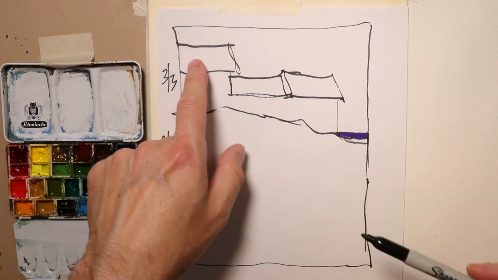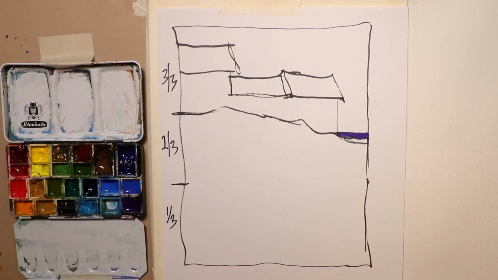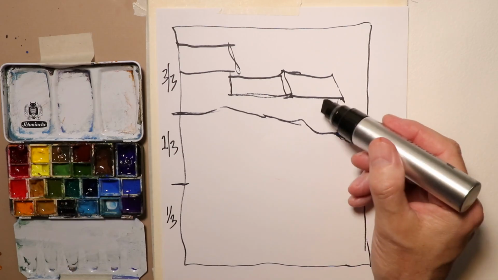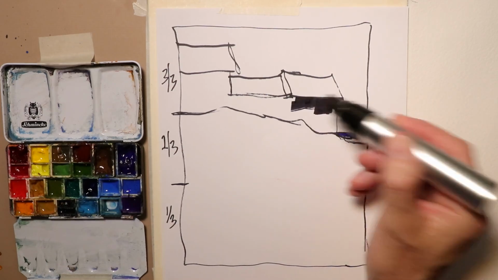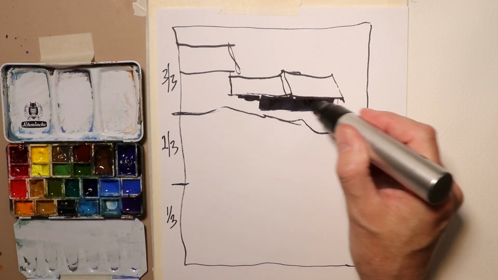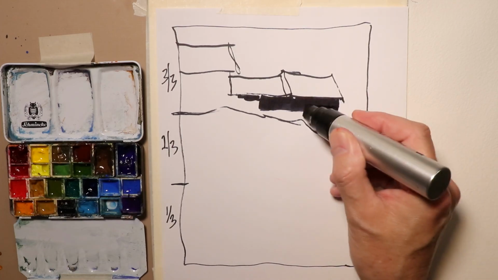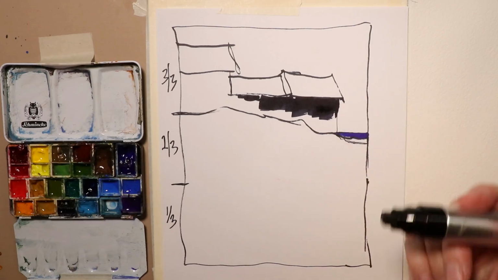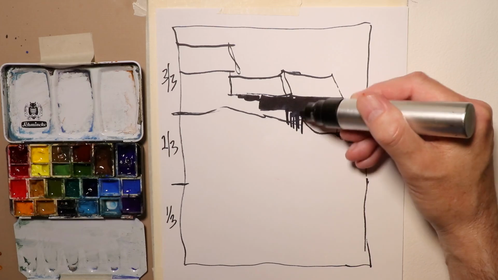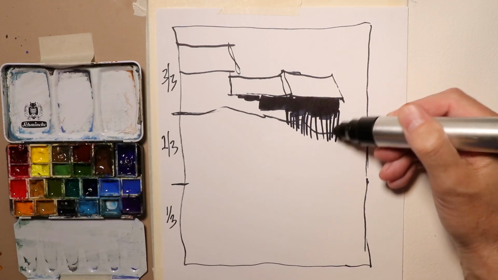So now that we have our roofs over here, maybe we'll use a larger Sharpie marker like this, and we're going to have some really good strong shadows under the roofs here. So I'll use the thick Sharpie marker here, like that. Okay, and then we're going to have fences here. We're going to have some wood fencing. So that's going to be like this.